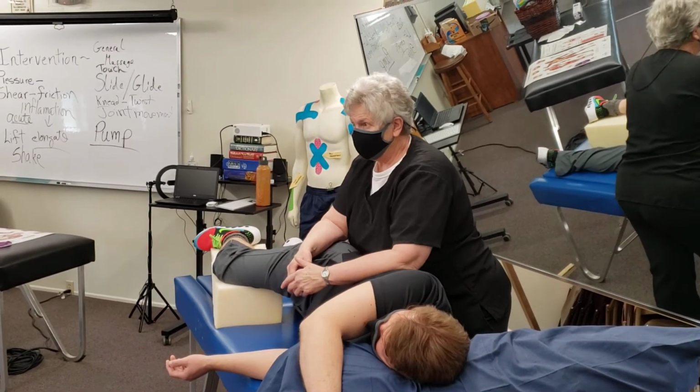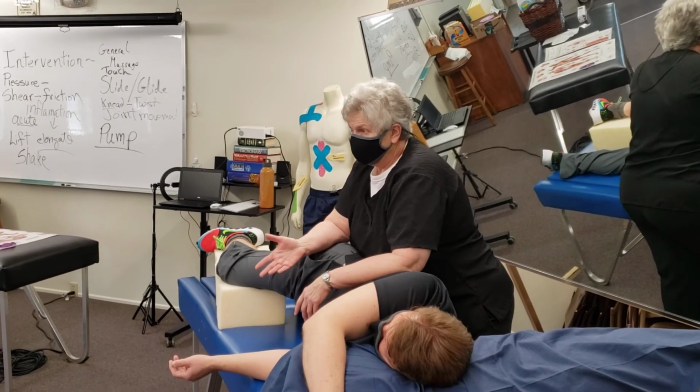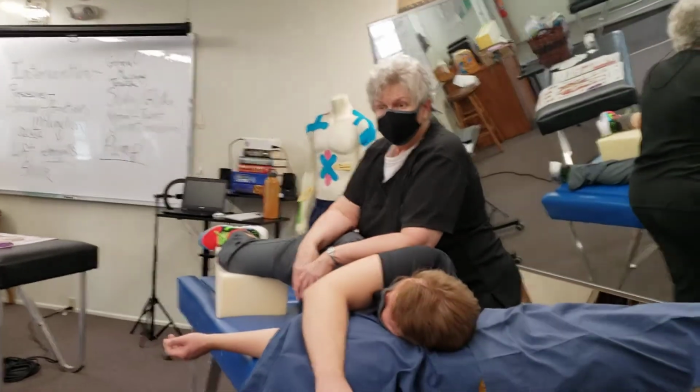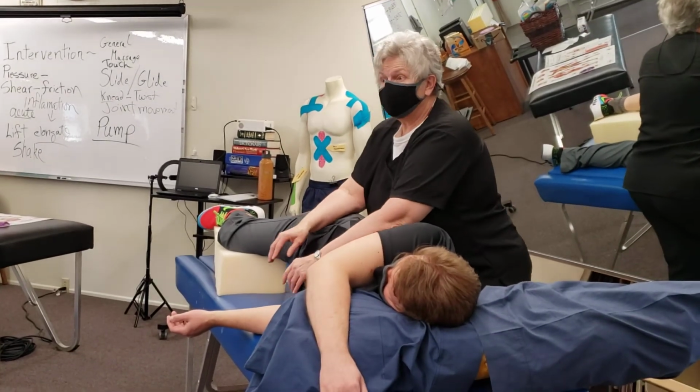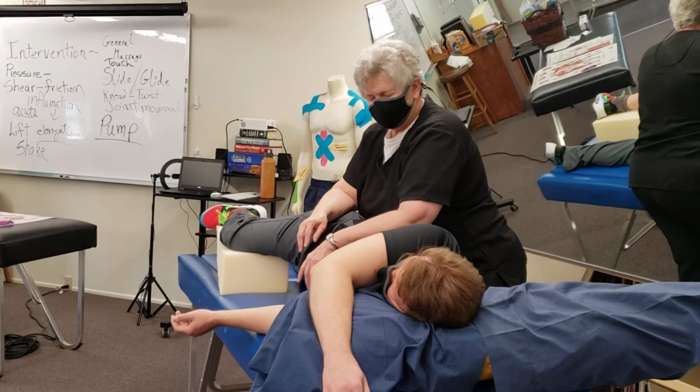Now, if I'm doing this, like right there, and I find a spot, because this is assessment, I find a spot that doesn't move very well, then I might add an intervention. So I'm going to use inhibitory pressure and movement. So I'm just going to come down on that.